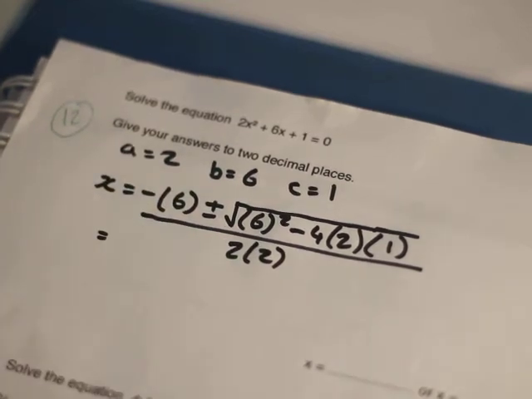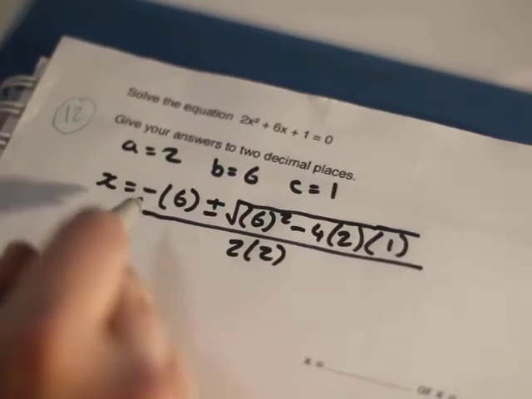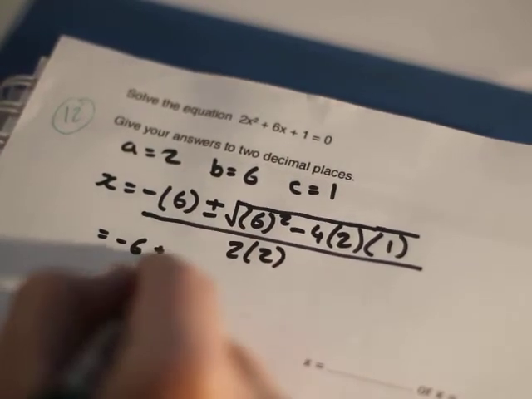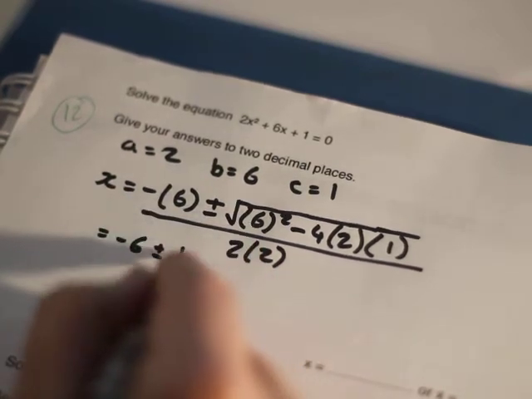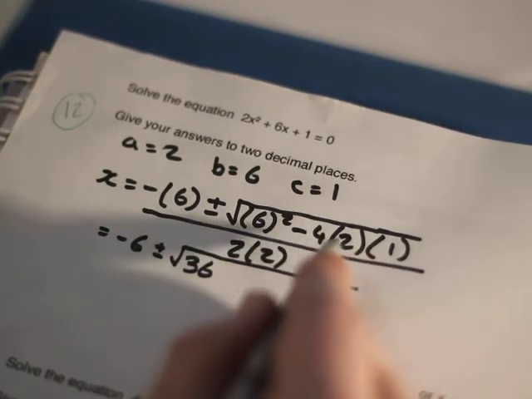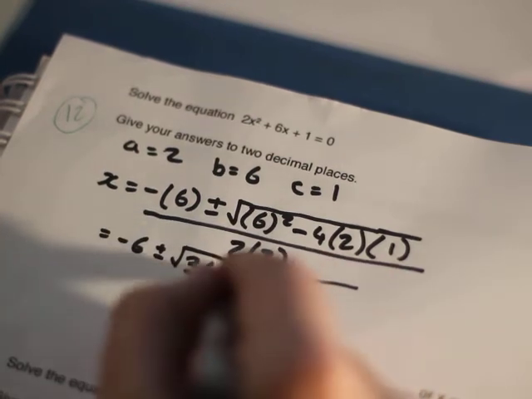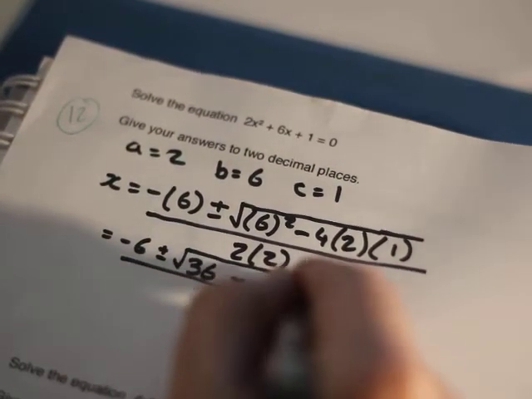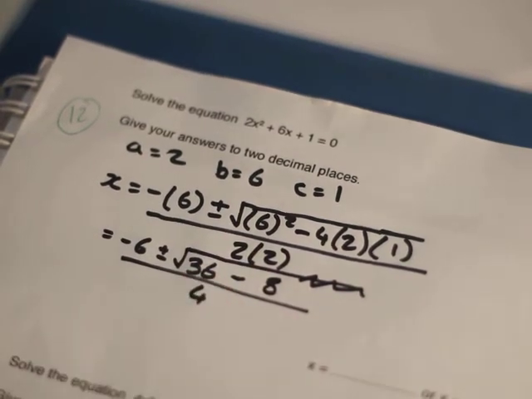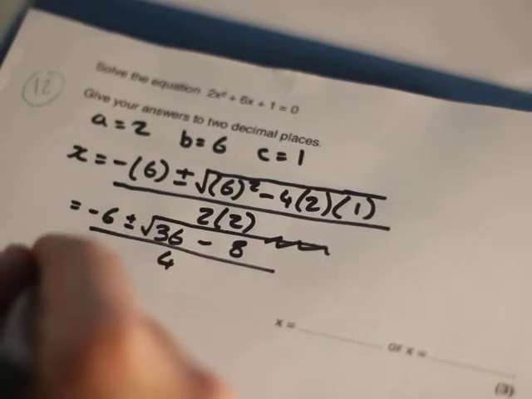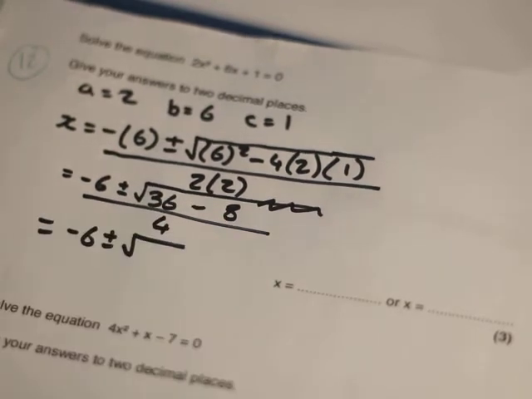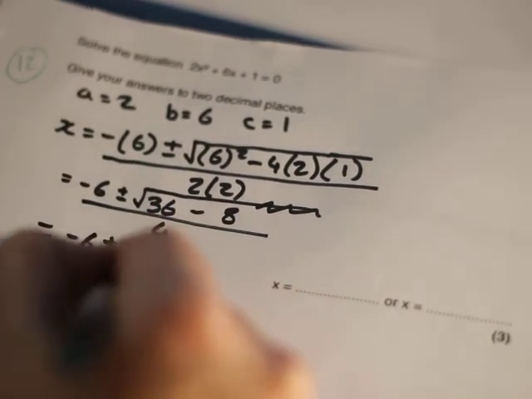So let's remove all the brackets and do some of the work. So negative this positive 6, that's just negative 6, plus or minus square root of, so we've got 6 squared, that's 36, minus 4 times 2 times 1. 4 times 2 times 1 is 8, so it is minus 8. Over 2 times 2, which is 4. So we go minus 6 plus or minus the square root of 28 all over 4.